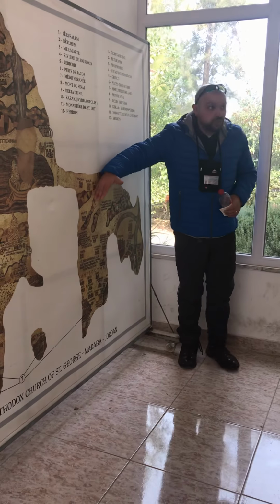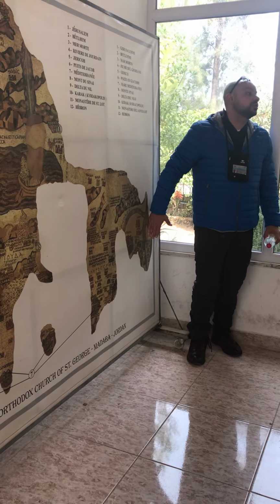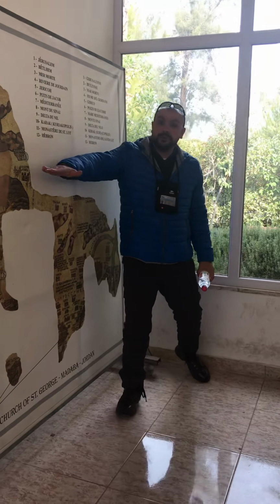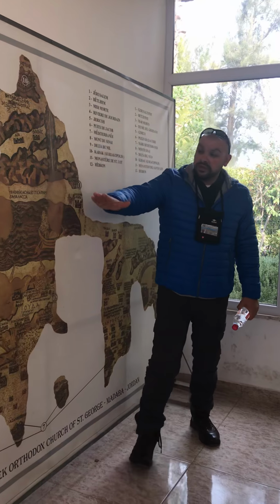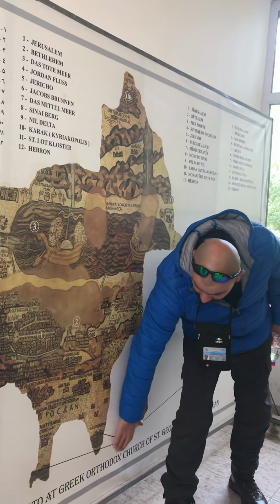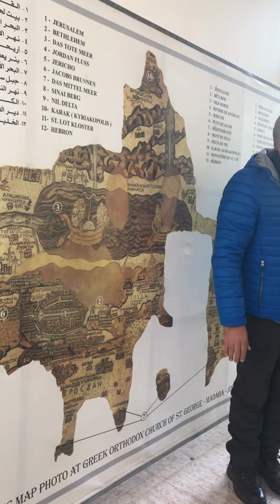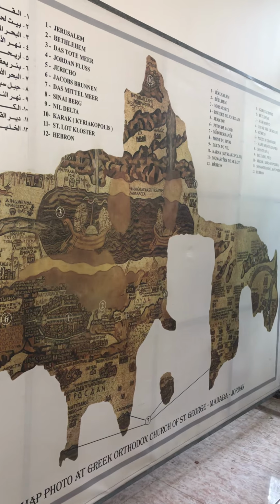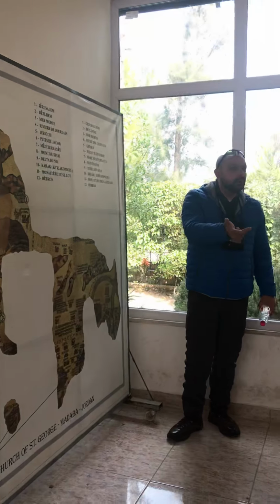The part which is here represents Egypt. The upper part is Jordan. The lower part is the Promised Land. And the spot which is here is what we call the Mediterranean, whereas you can find Syria and Lebanon.